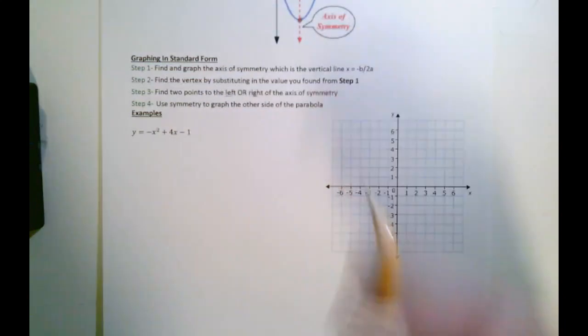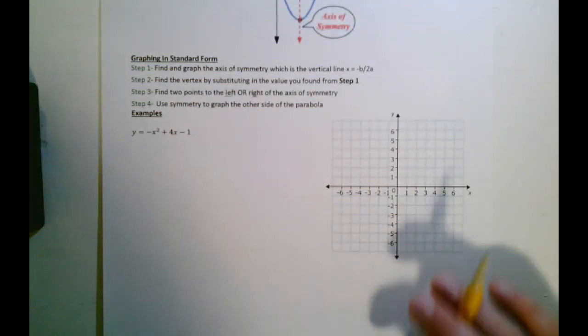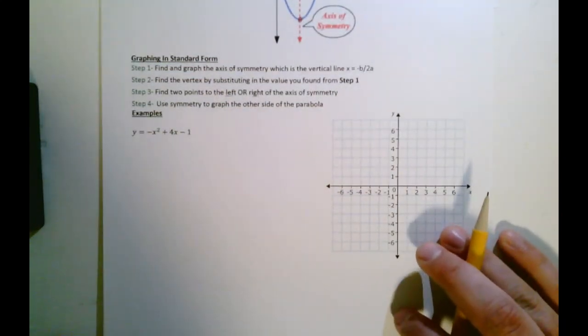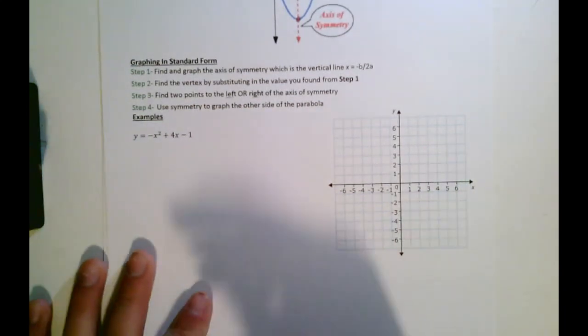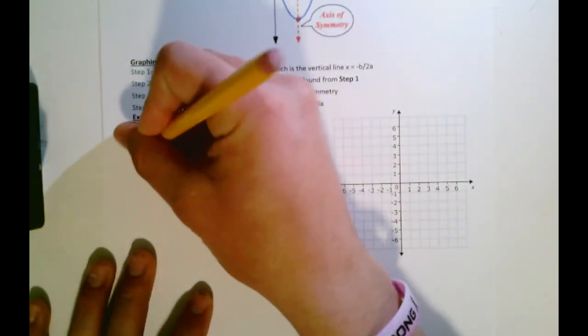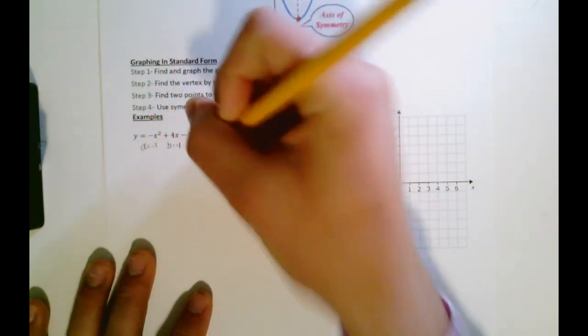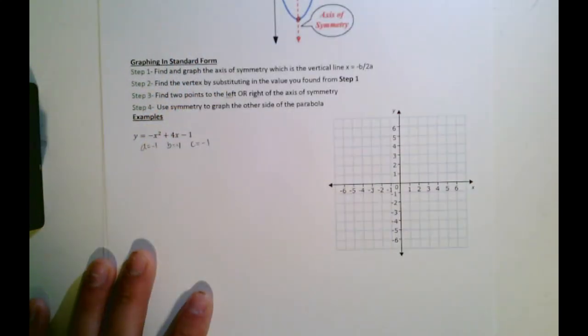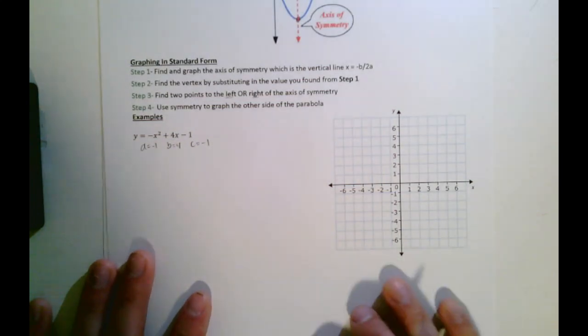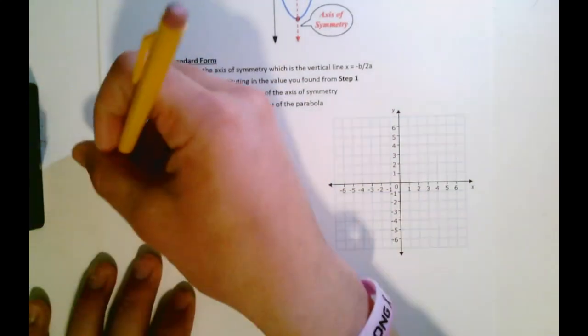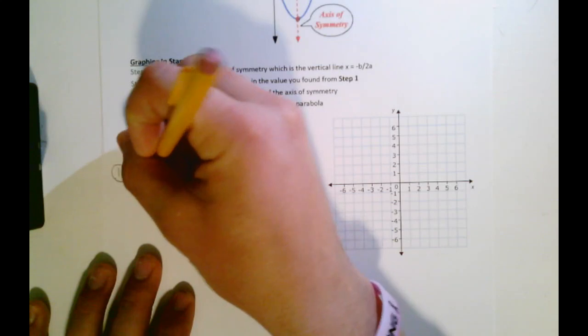So I'm going to start with this problem here. We only have 2 problems because usually these are a little lengthy. So remember, to start with, we're going to name our a's, b's, and c's. Our a is -1, our b is 4, and our c is -1. So we're going to utilize those values for the rest of the example. So I'm going to first plug into negative b over 2a.